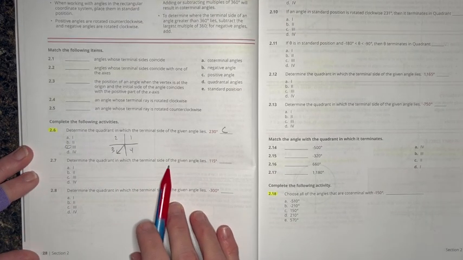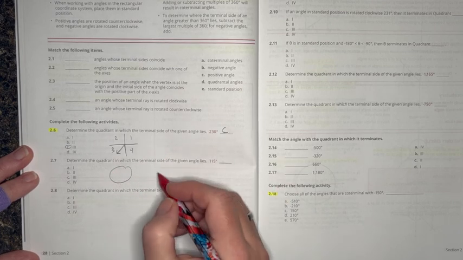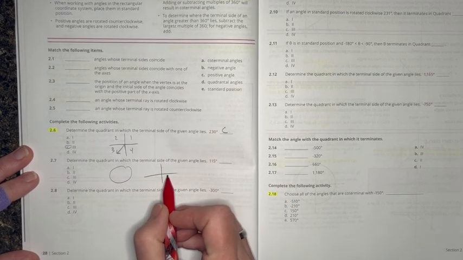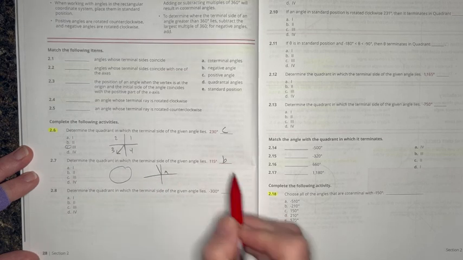Determine the quadrant which the terminal side of the given angle lies. 115 degrees. Oh, why I drew a circle? Only Jesus knows. Okay, 150 degrees means I'm going this way. More than 90, so I'm going to end up in 2, which is B.